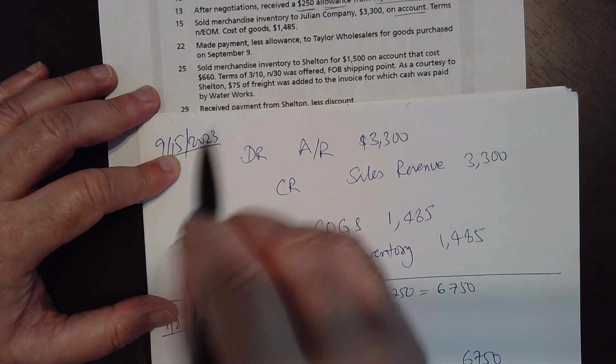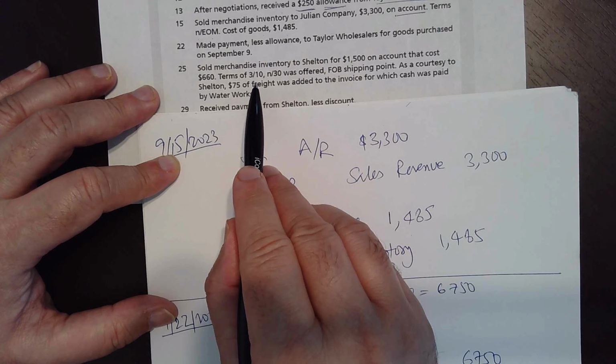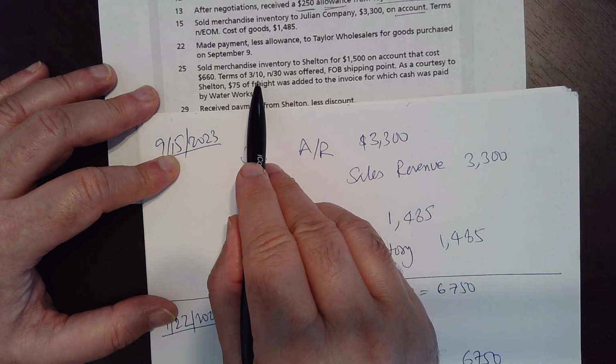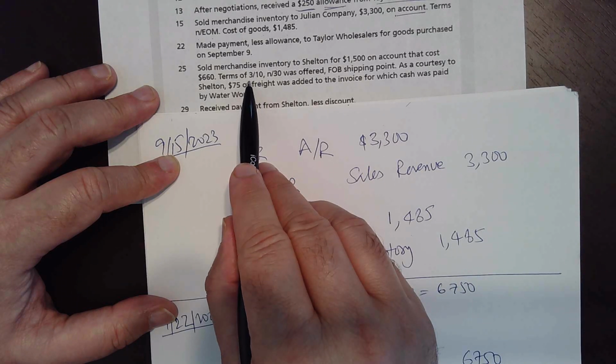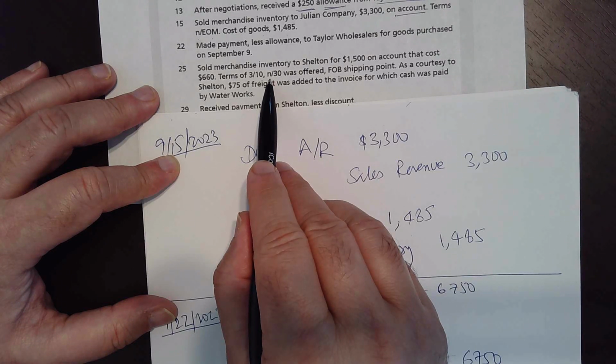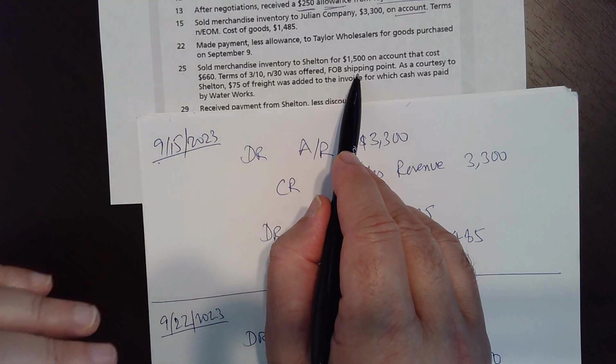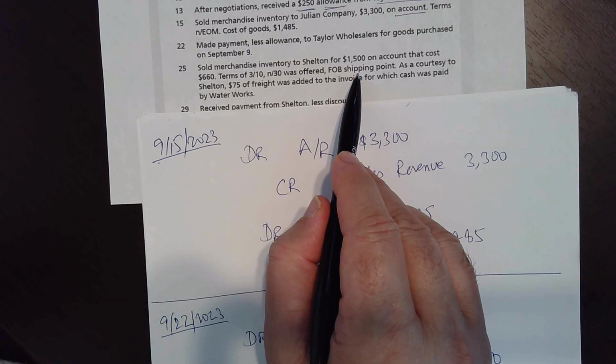Now we're going to read the terms: 3/10 means the merchandise we are selling to Shelton has 10 days to pay if they want to earn a 3% discount. Otherwise, they will pay the whole amount in 30 days. FOB shipping point means as soon as the merchandise leaves our dock, they are responsible for that.